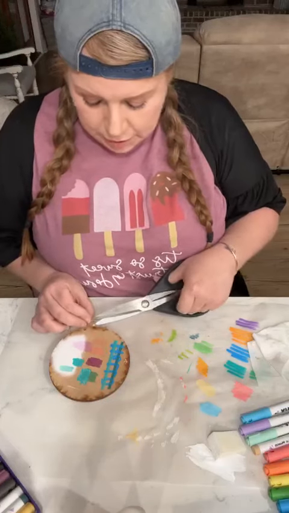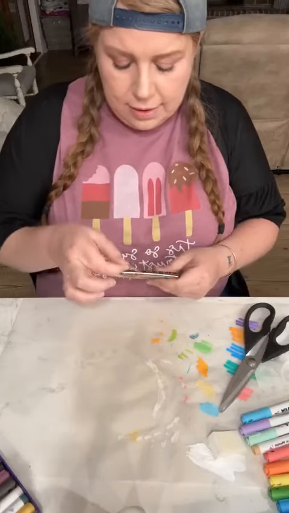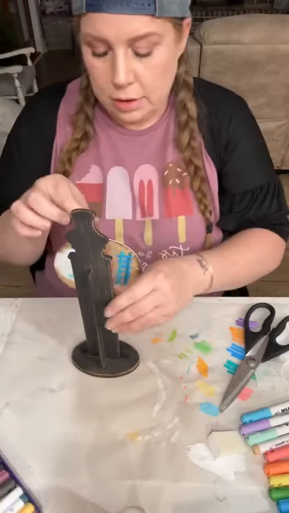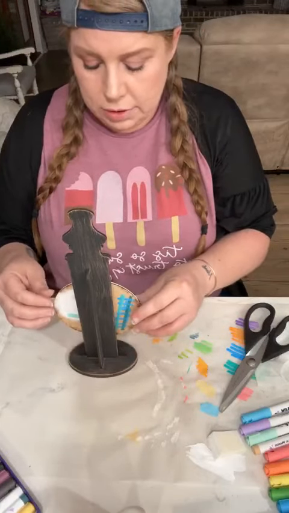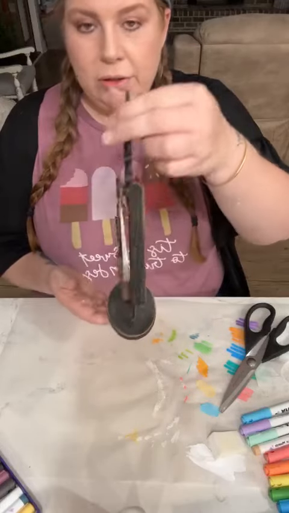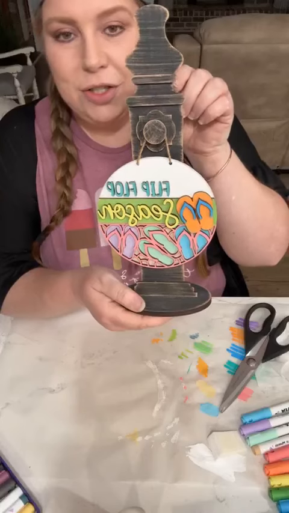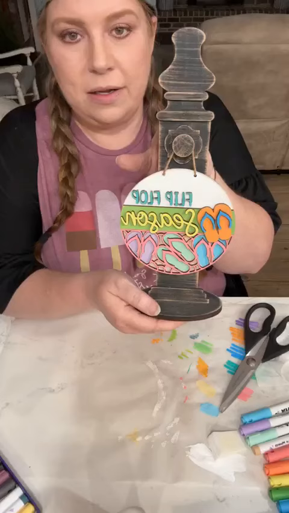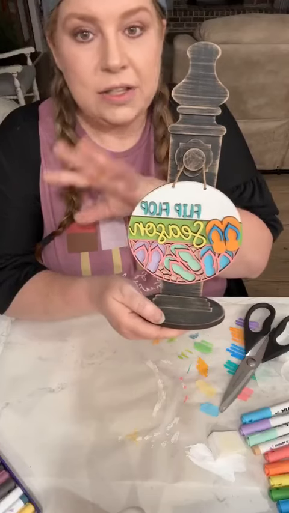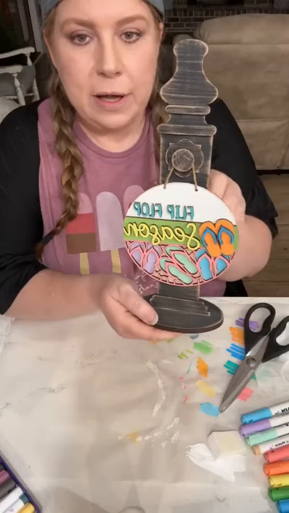Got it. Got it. Got it. That is so cute. Look at how cute that is on there. That is just so fun. Okay, so I wanted to show you on the stand. This is how it looks in case you don't have one of the doors. I have the door, so I'm going to go put it on the door.